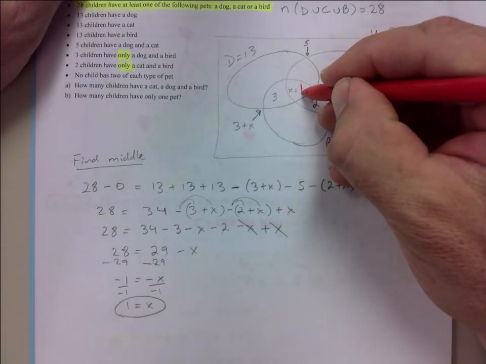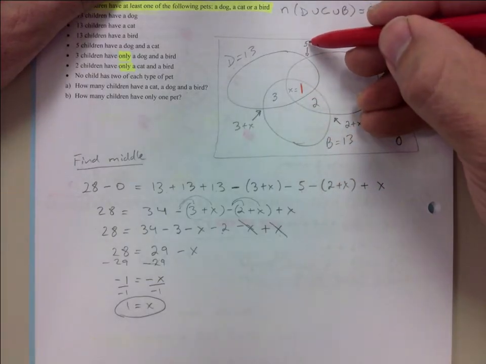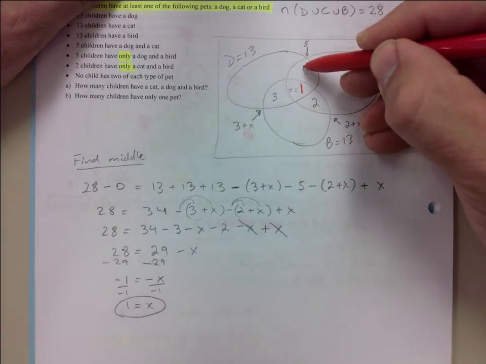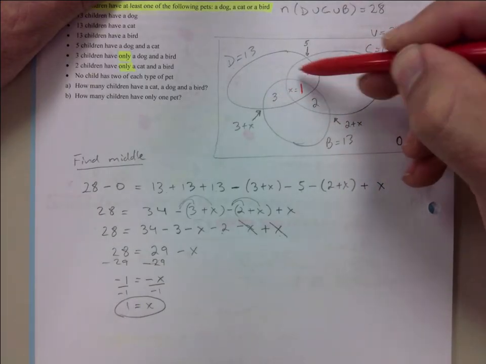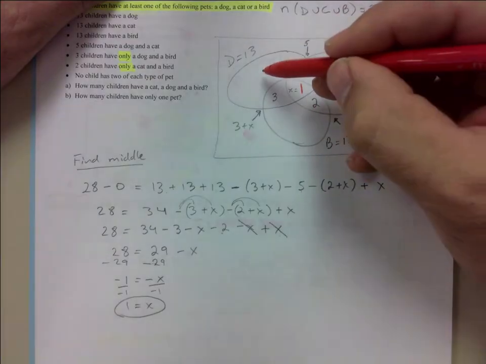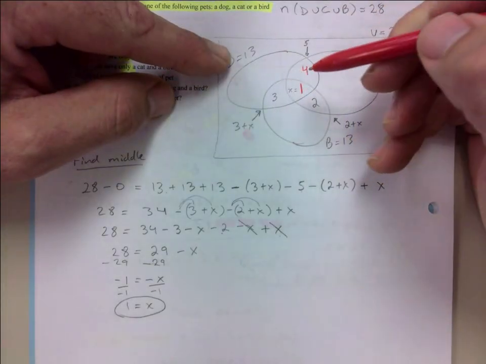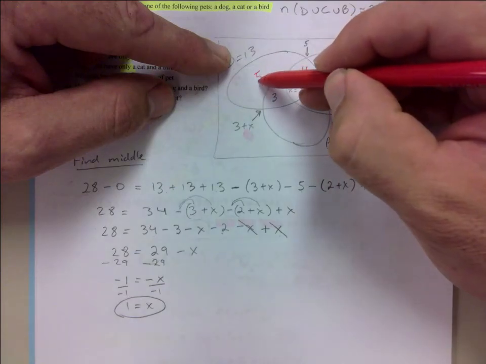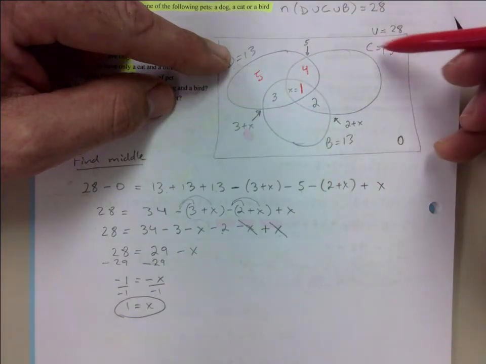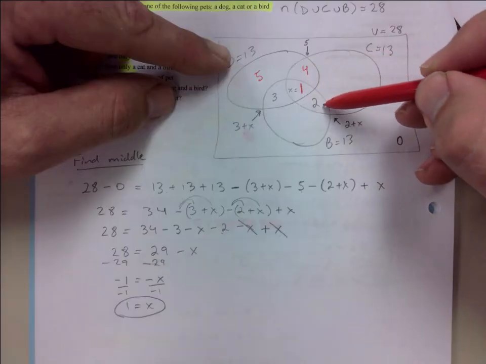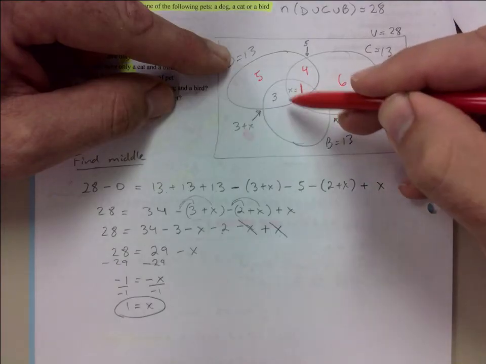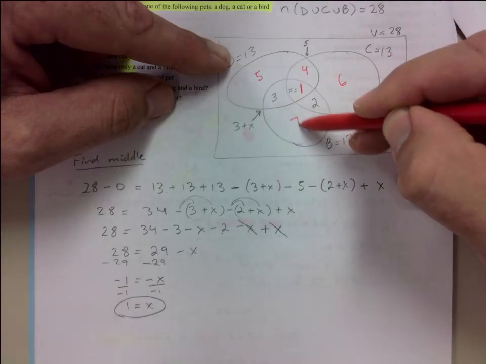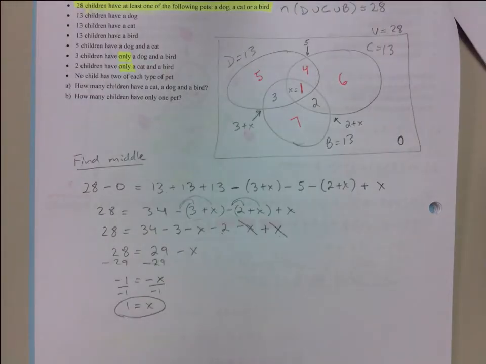This is 1, which means that 5 minus 1, this is 4. I don't need to do anything here, that's already done. Here I will go 13 minus 3, that's 10, minus 5 is 5. This is 13 minus 7, that's 6. 13 minus 6 is 7. Okay? And there you have it filled in.